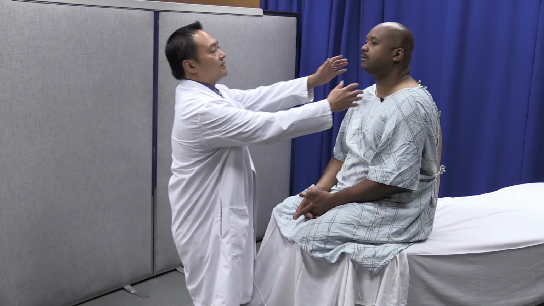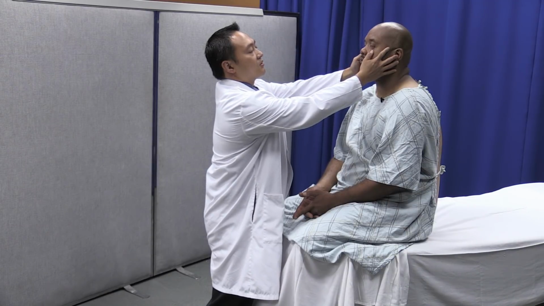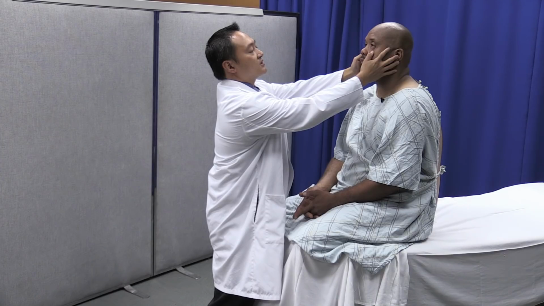Next, we'll look at the conjunctiva, sclera, and cornea. I'm going to lower the lower eyelid, looking at the conjunctiva, noting any discoloration or discharge.